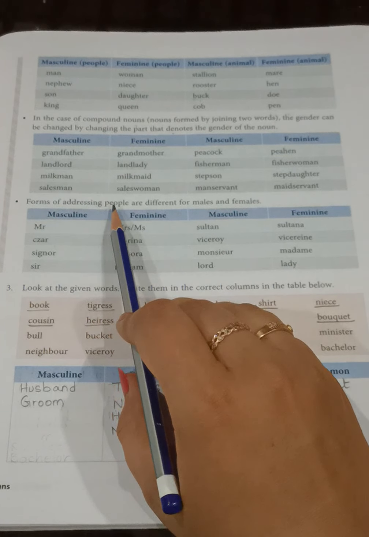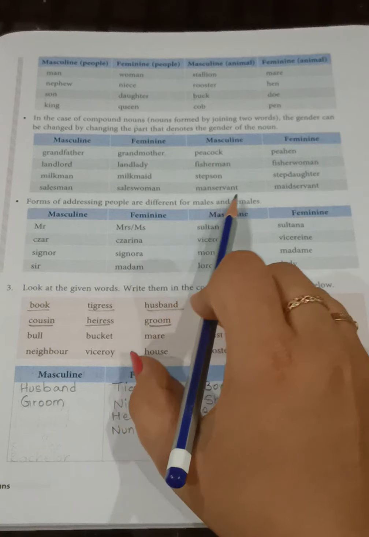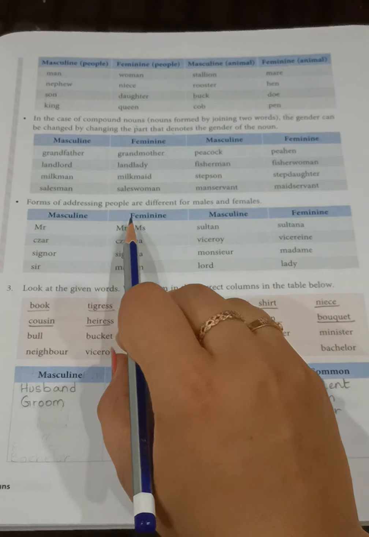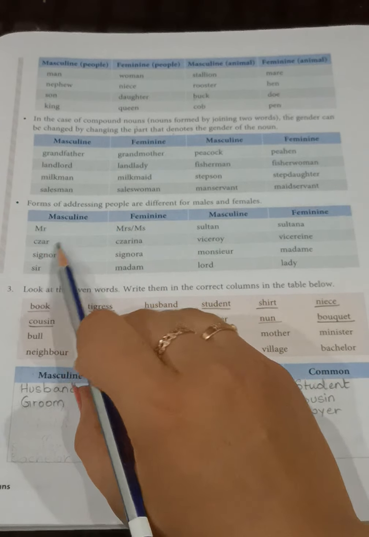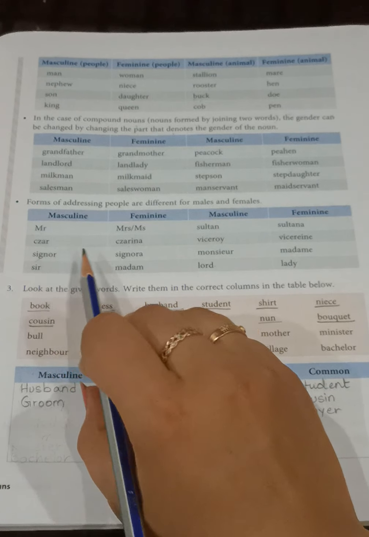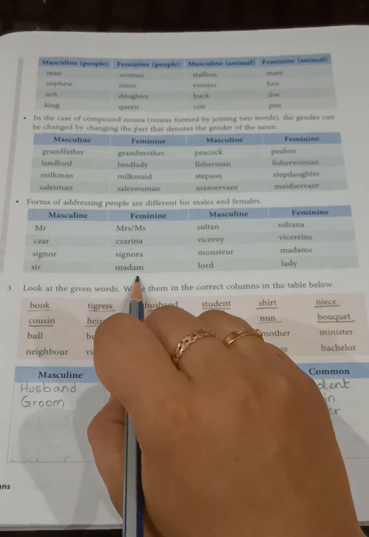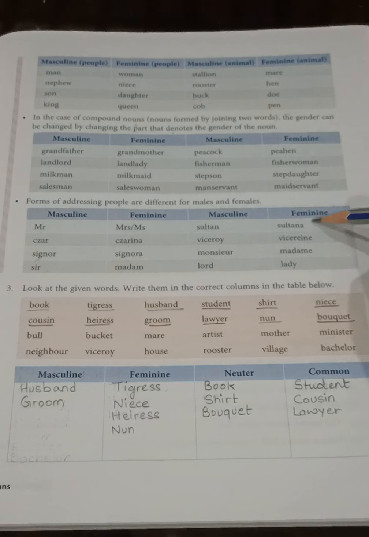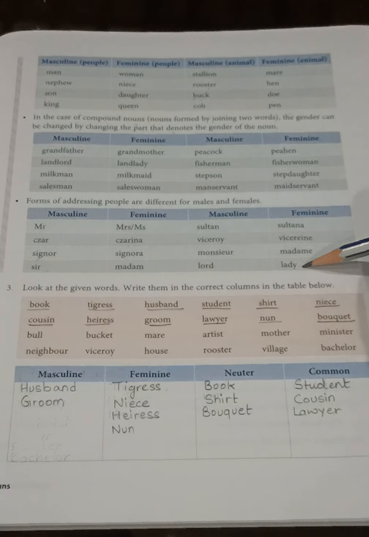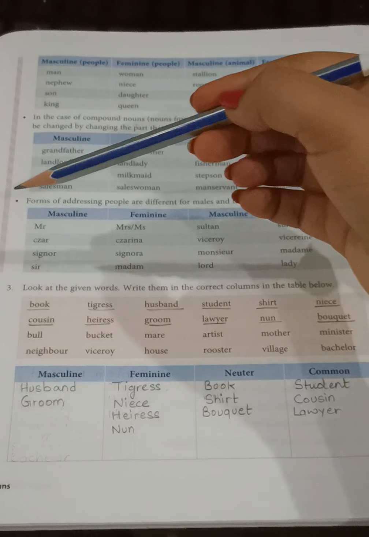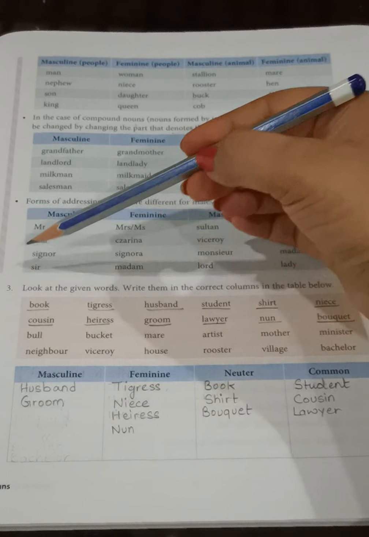Forms of addressing people are different for males and females. Mr., Mrs. or Miss. Czar, Tsarina. Signor, Signora. Sir, Madam. Sultan, Sultana. Viceroy, Vicereine. Monsieur, Madame. Lord, Lady. Understood, students? In this way, you have to convert masculine gender into the feminine gender. Now, let us start exercise question number 3.